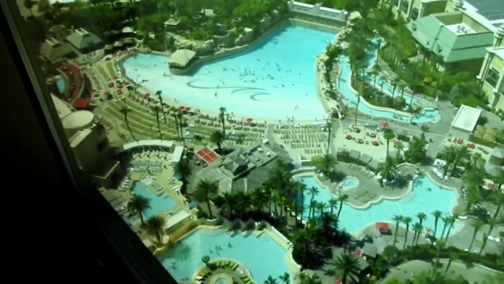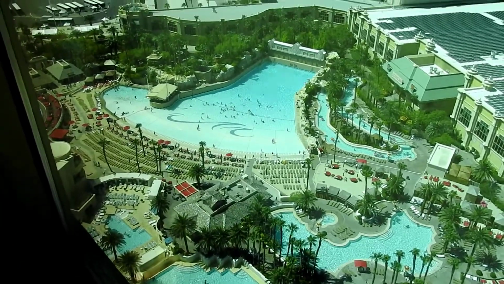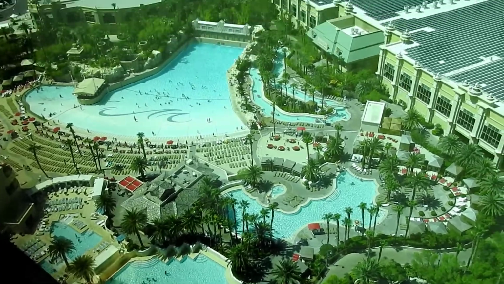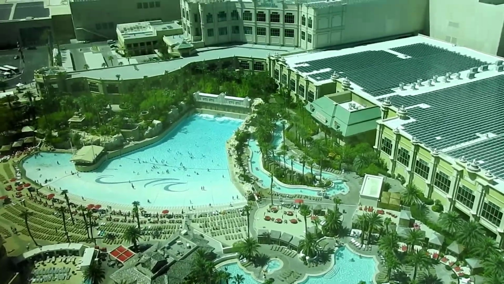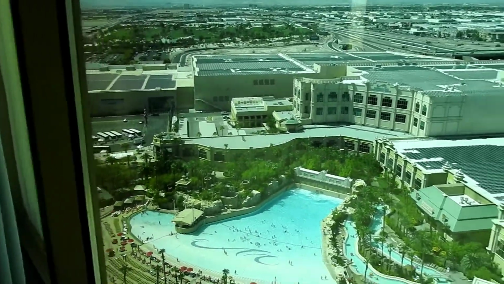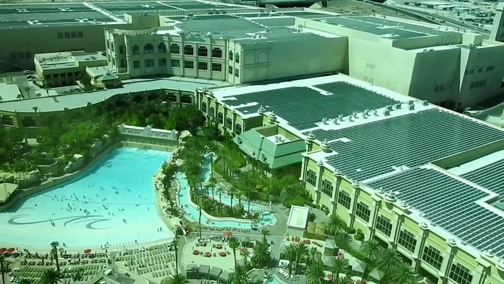Here you can see there's a nice pool. It's a wave pool, and there's a Lazy River down there and all that stuff. And that's the massive convention center where Microsoft Inspire is happening. But the reason why I'm showing you this is because, again, there's a ton of ways to enjoy Vegas.